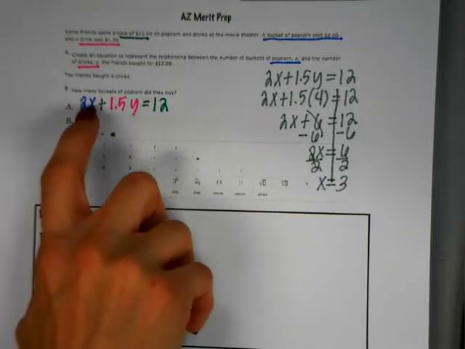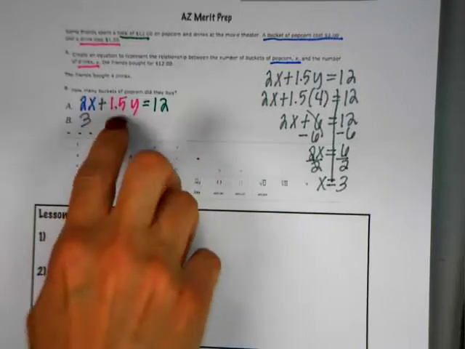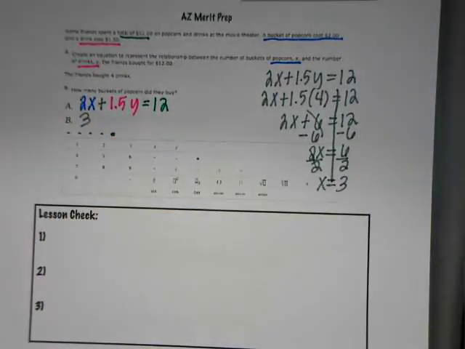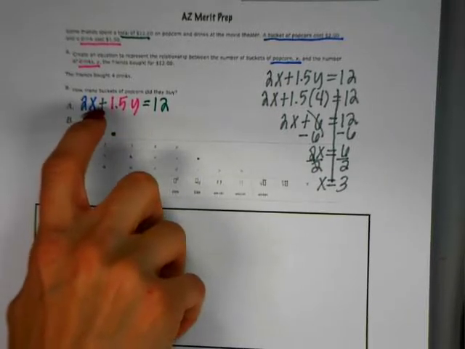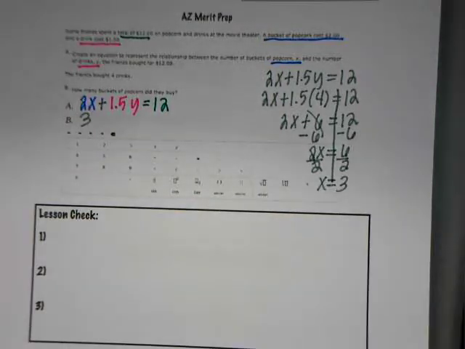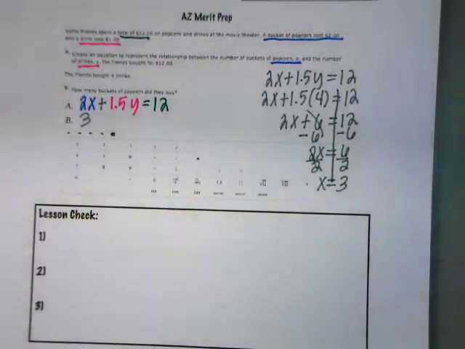So it's $2 for every bucket of popcorn, so that's why it's 2x. And then it's $1.50 for every drink, so that's why it's $1.50 times y. So if it's $2 for every bucket of popcorn, and I did 5 buckets of popcorn, you do 2 times 5, right? $2 for every bucket, and it's 5 buckets. So that's why you multiply by however many. Okay. So anytime it tells you how much it is per something, it's always going to be multiplication. All right. So for the lesson check, you're basically just setting up an equation for each of these. You don't have to solve it. Just set it up.